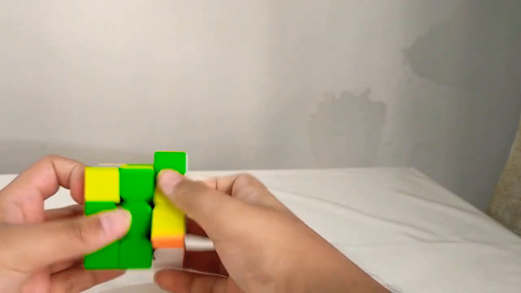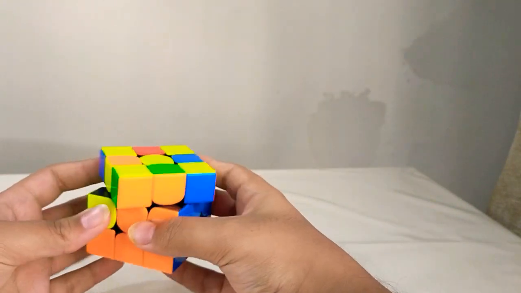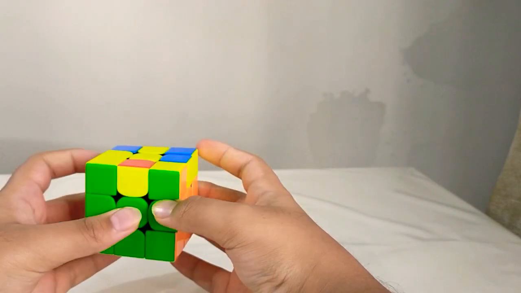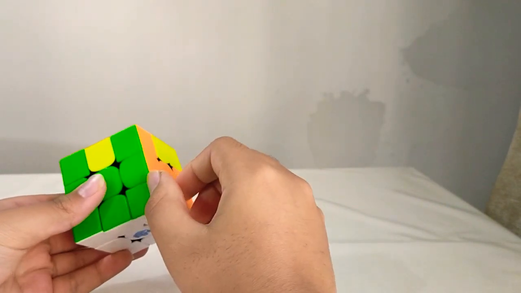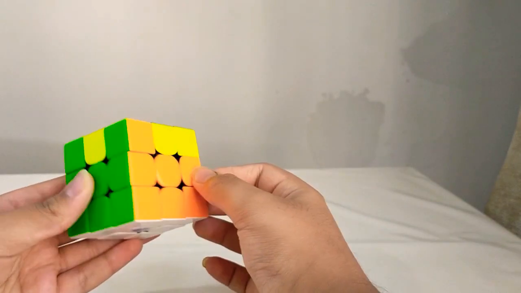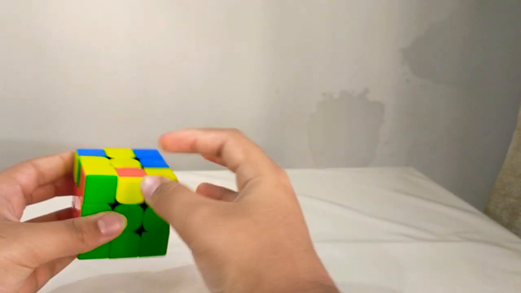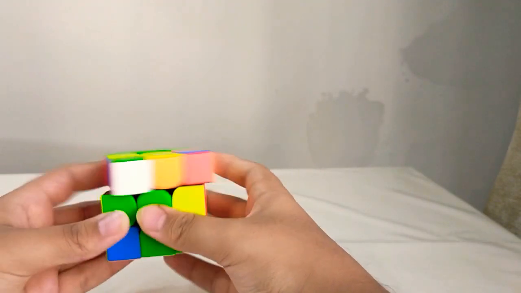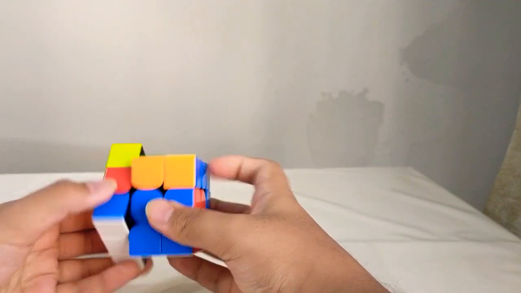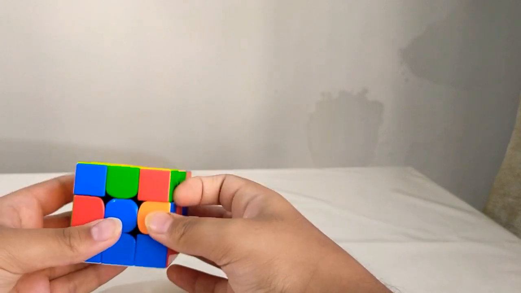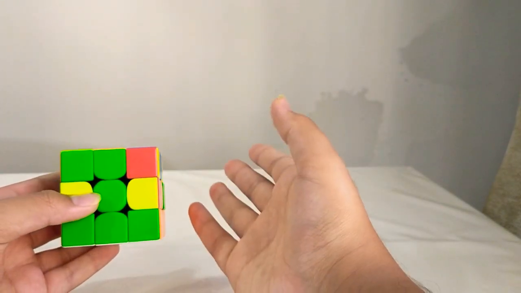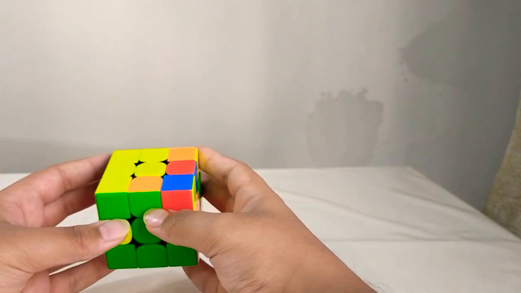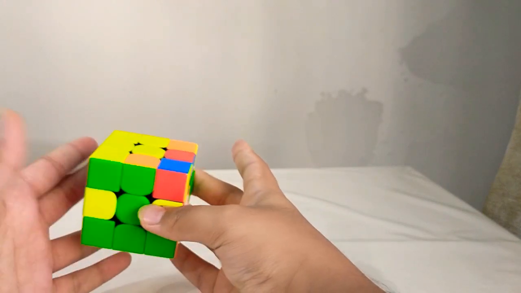Basically the recognition time should come down and down. You should just know you're looking for the second layer, you're looking for pieces without any yellow edge on them. So you just need to practice for this. Try to get your recognition time down. Your speed doesn't depend only on your turning speed, whereas the total speed also depends on your recognition time.